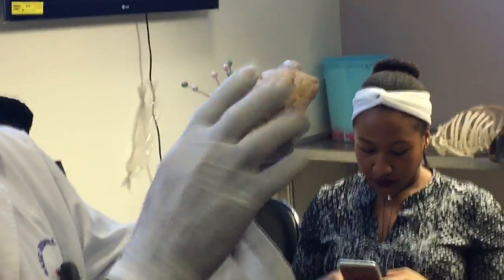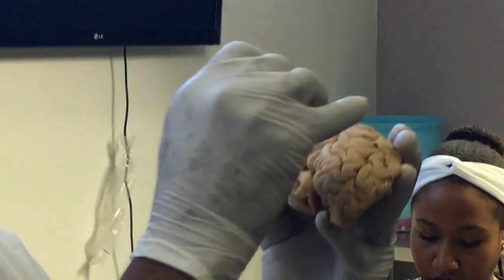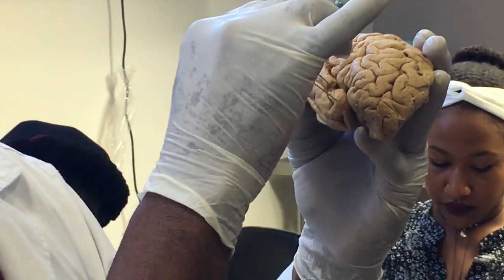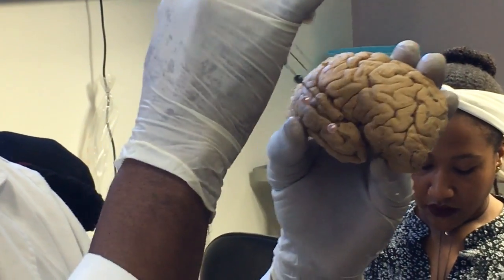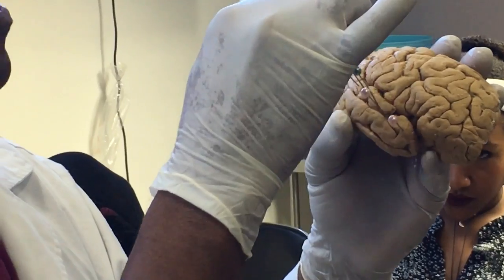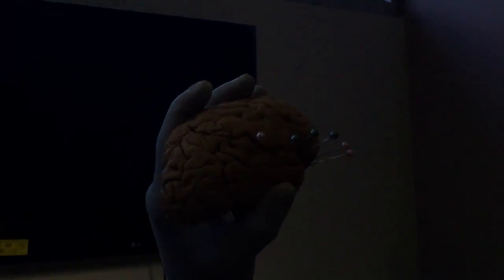Okay, so first thing I'm going to do is put all the pins in Brodmann's area 22. All these pins are in Brodmann's area 22, all of them. Okay?